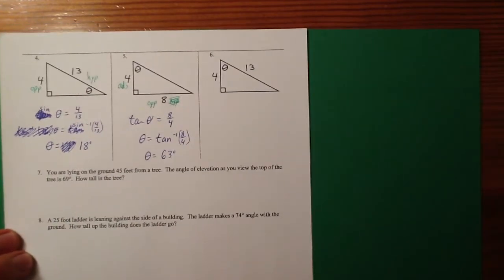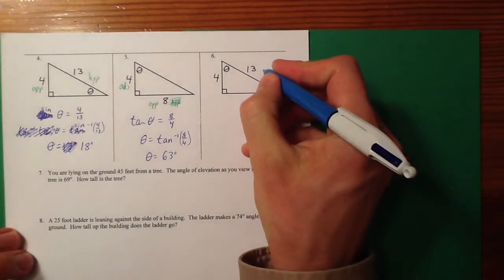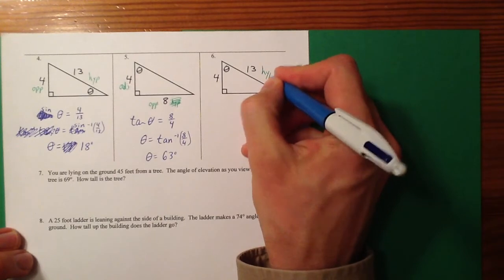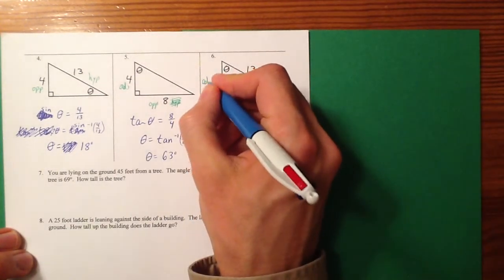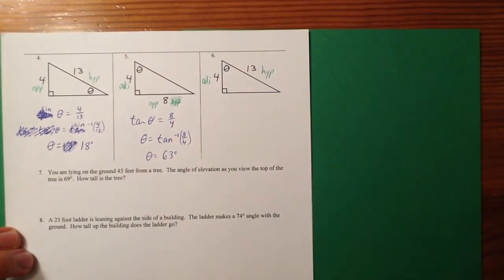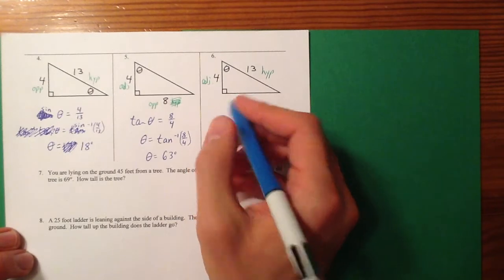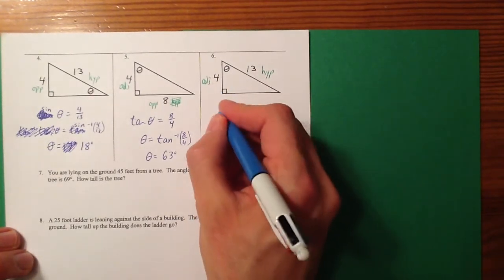Alright, number 6. Let's see if I can do this one right. Hypotenuse. Adjacent. Okay? Good? Hope so. Boy, I hope I'm good. Which one is this? I better be careful. Hypotenuse and adjacent is what?